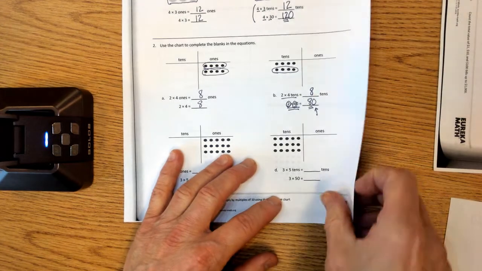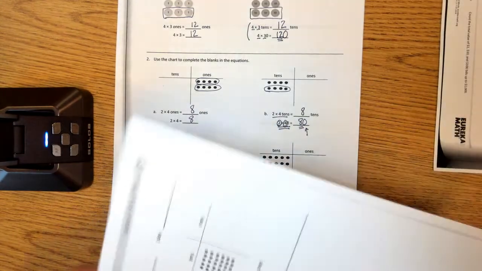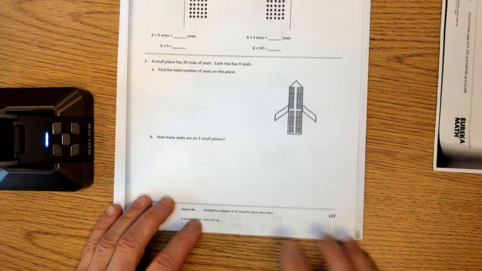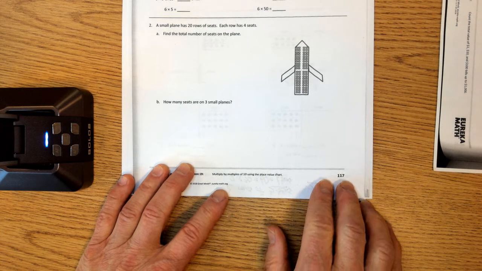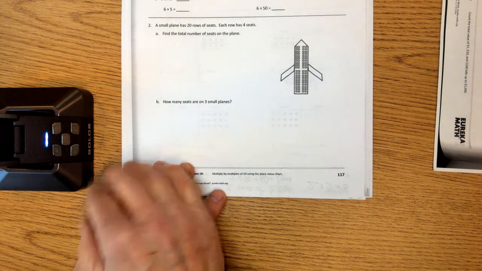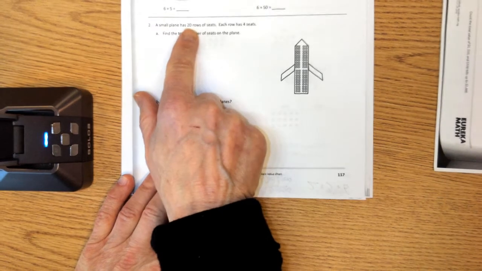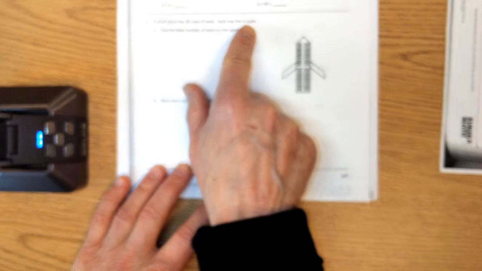Okay? So, I want to look at another problem here with this. This happens to be on 117. It's part of the exit ticket. I think you should do it with me. Just flip there and do it with me, okay? A small plane has 20 rows of seats. Each row has 4 seats.